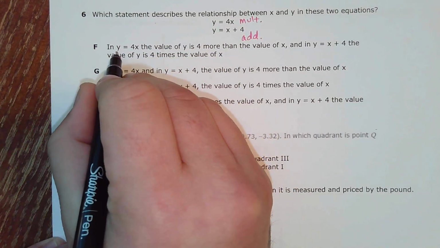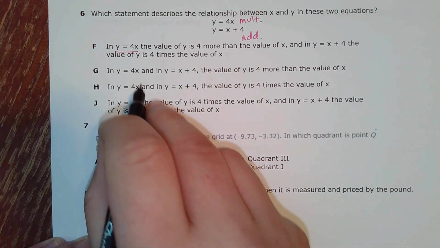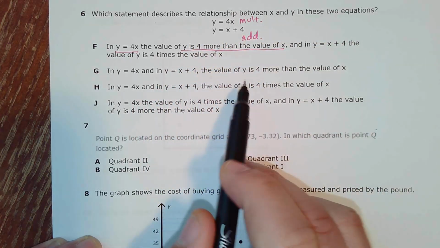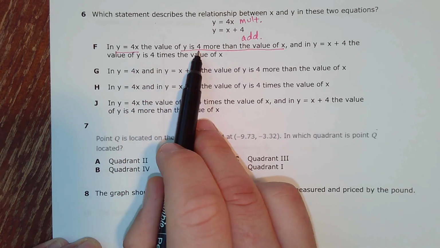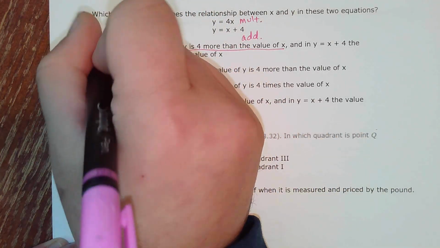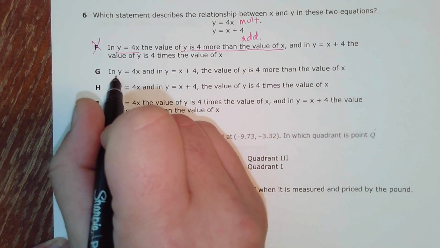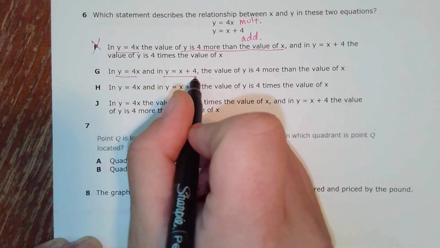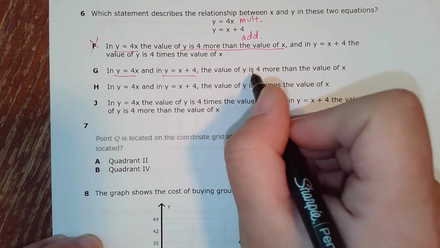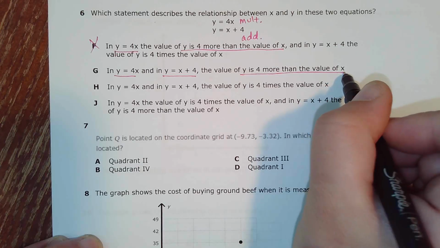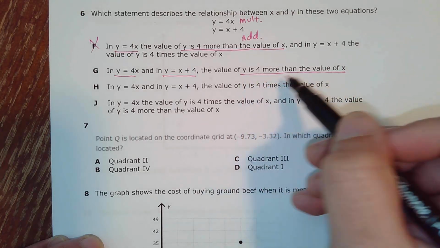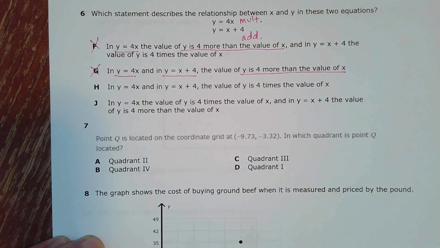In y is equal to 4 times x, they're saying the value of y is 4 more than the value of x. Well, if this is multiplication and this is saying 4 more, this is addition and this is multiplication. So immediately this is wrong. In both equations, y is equal to 4 times x and y is equal to x plus 4, the value of y is 4 more than the value of x. Well, if this one's multiplicative and this one's additive, how can they then be both additive? That doesn't make any sense. G is wrong.